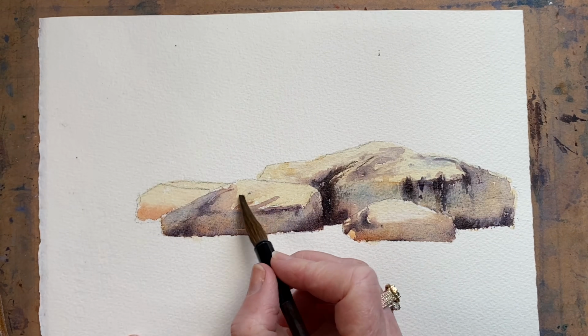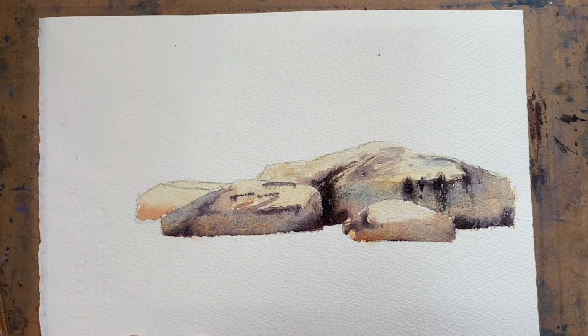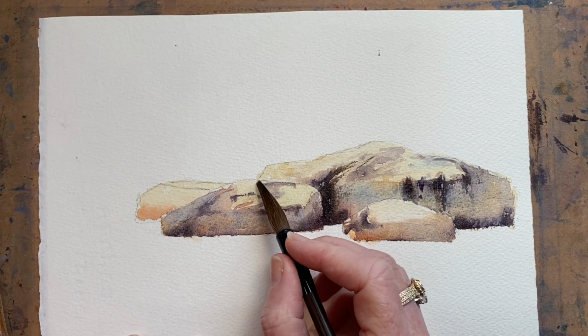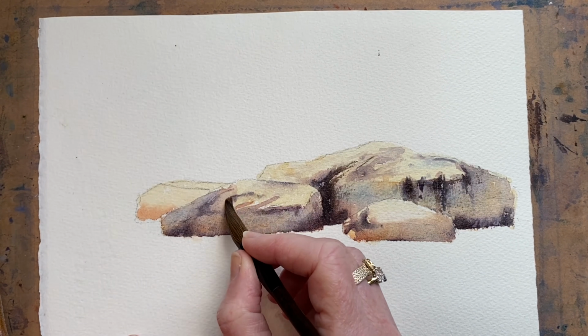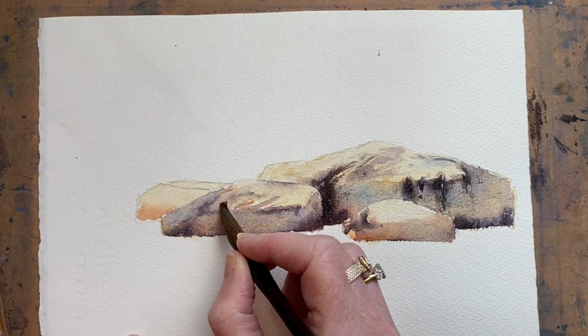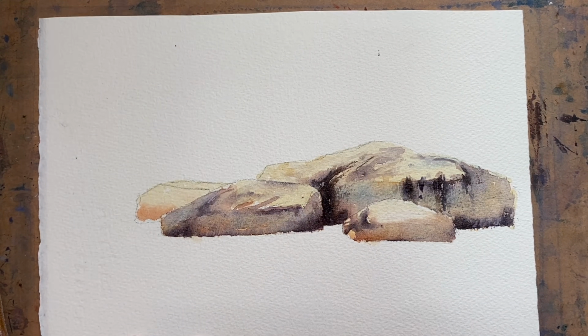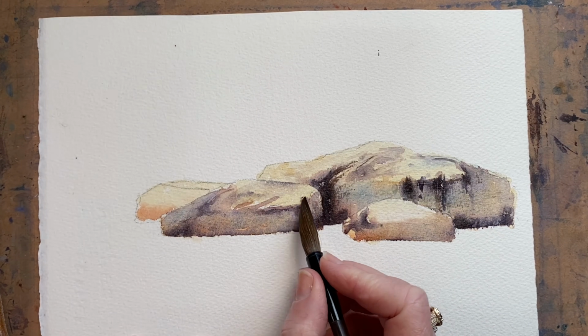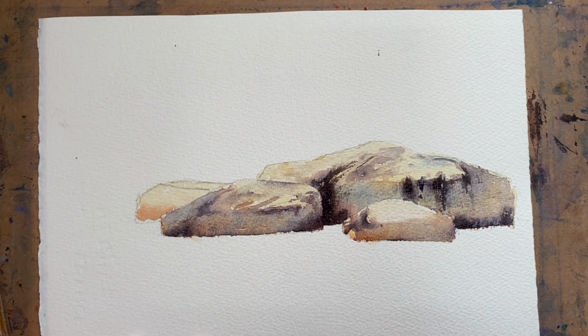And again, with a slightly lighter mix, I'm just going to put a little bit of texture on the top of this rock, but I don't want it hard like that was when I put it down. So a bit of clean water just to move the colour around and soften. This shadow shape here isn't as hard edged at the top, it kind of wrapped over, so I'll add a little bit.